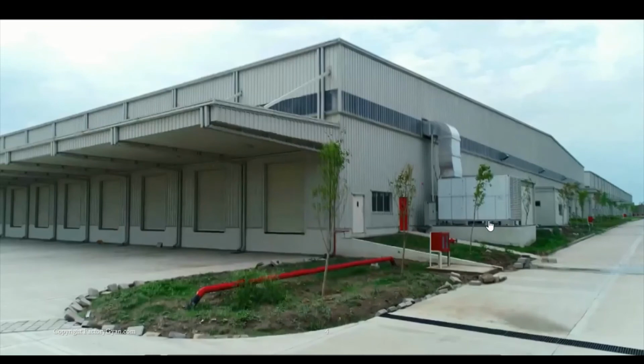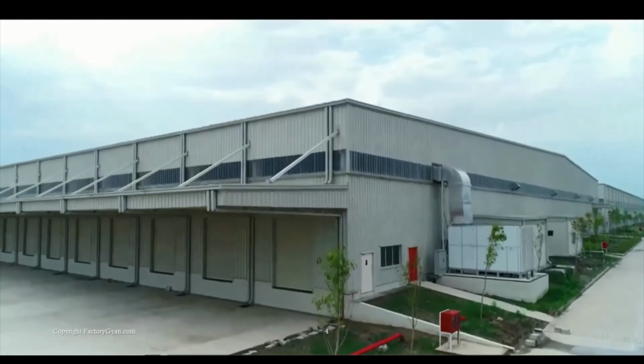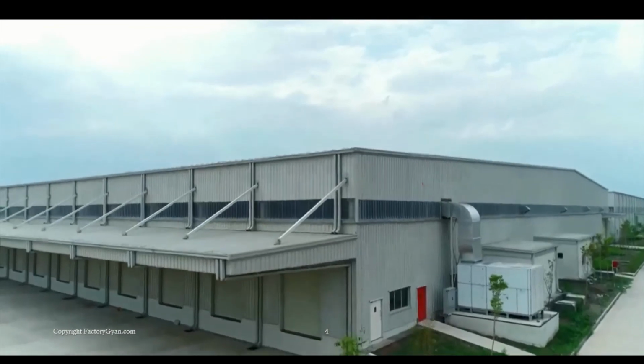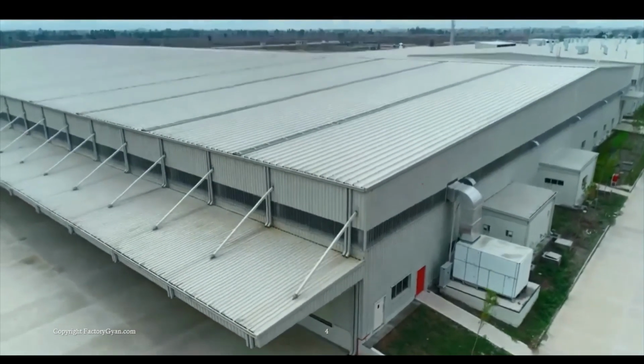As you can see, this is placed outside and there is no dedicated AHU room. So that also you can do. And here you can see the ducts are provided for sending the fresh air inside the production hall or the warehouse, whatever it is. Yeah, so this factory looks beautiful, neatly constructed, design is very good, color scheme is very good.